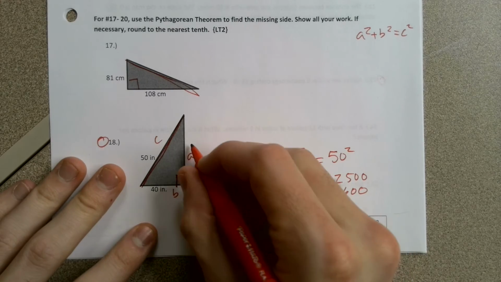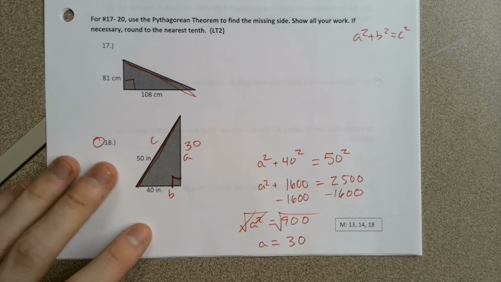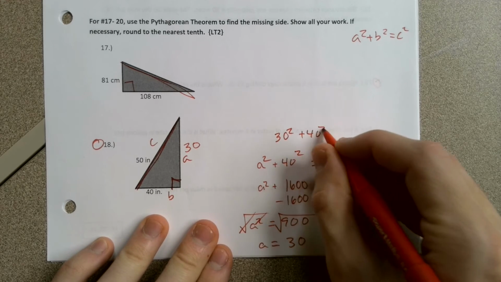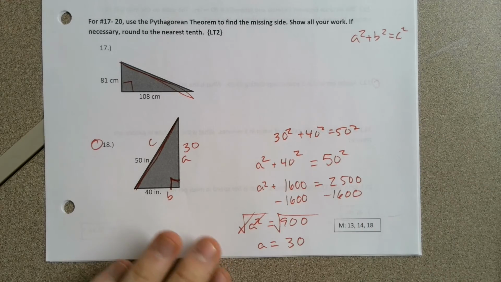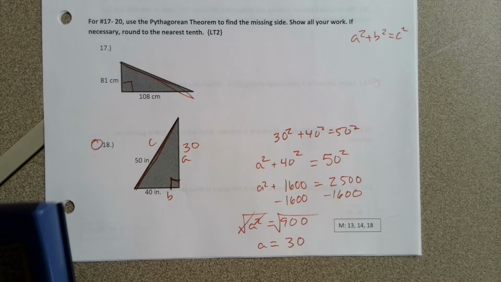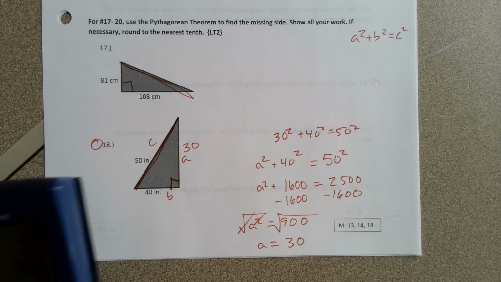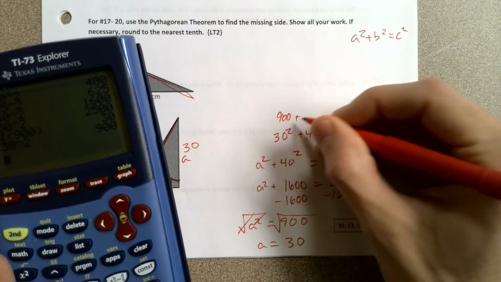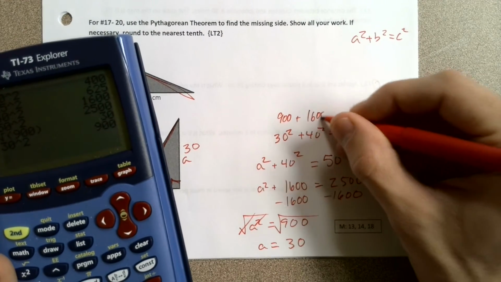Plug that in for my last side length, and check it out by doing 30 squared plus 40 squared equals 50 squared. Check it out. 30 squared equals 900. Plus 40 squared is 1600.